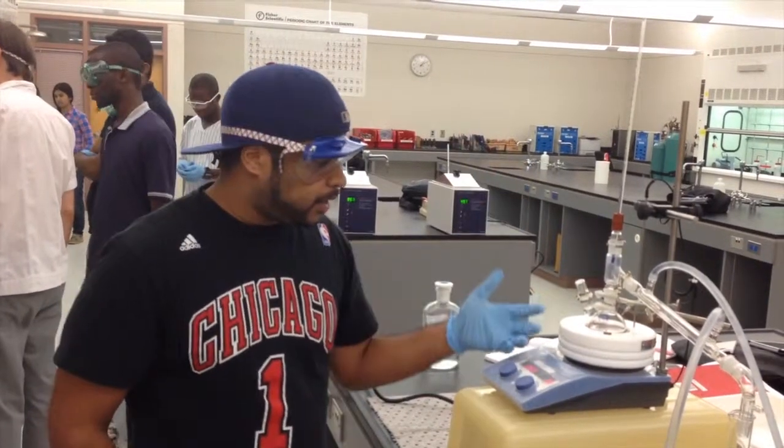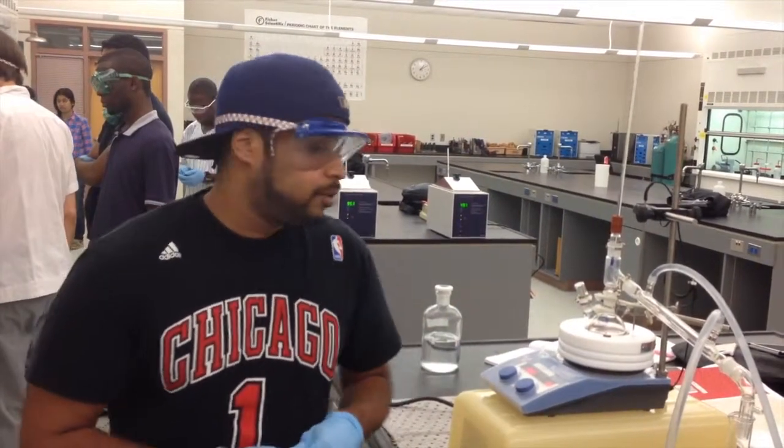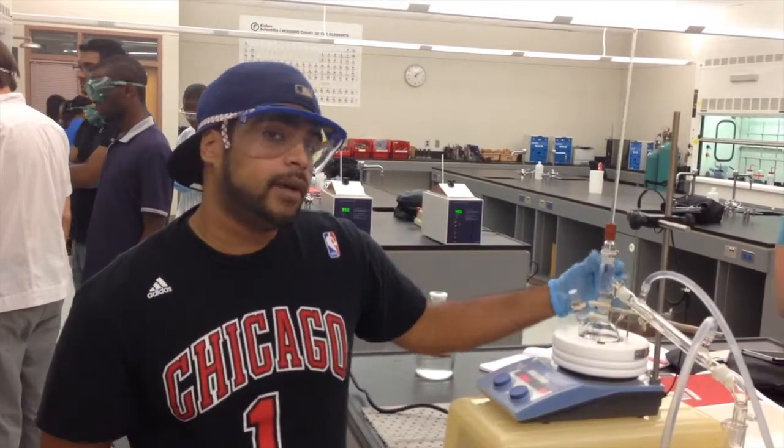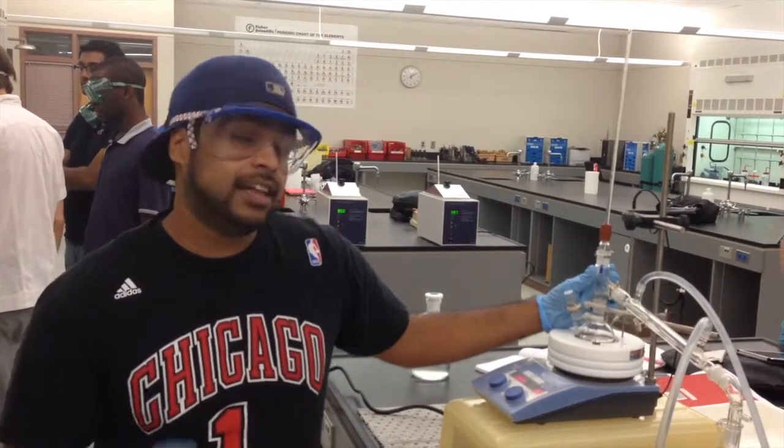What I have in front of me right now is called a simple distillation setup. The reason it's called a simple distillation is because it only distills once, and there's no fractional column. You'll understand that better when we explain the fractional column distillation and what exactly it does.